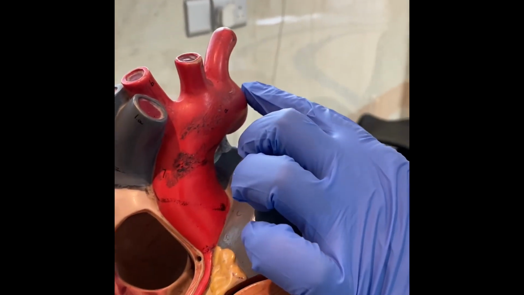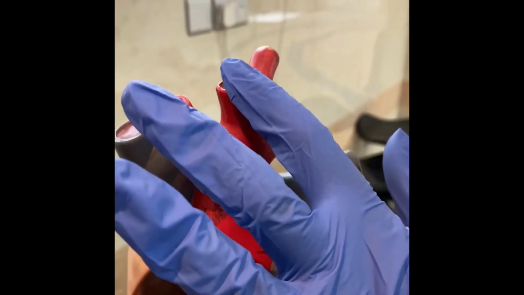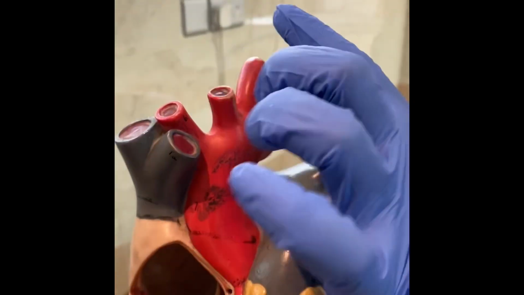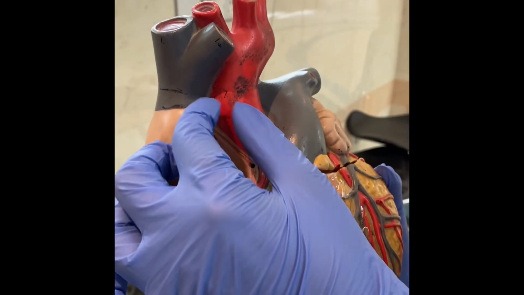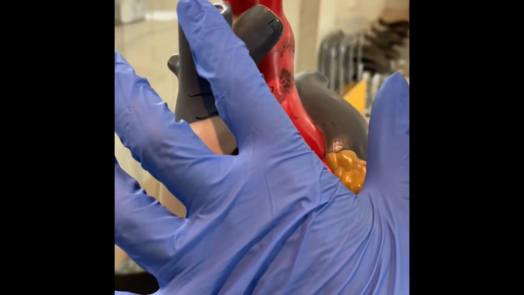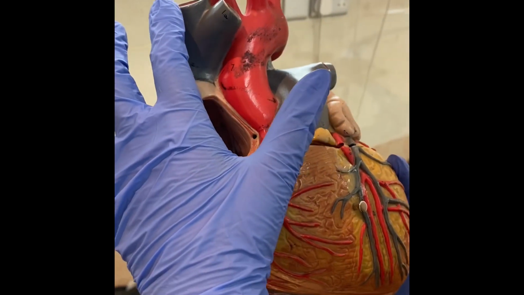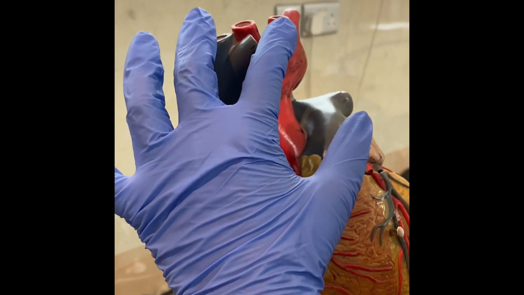Branches from arch of aorta: right brachiocephalic trunk. This is the left common carotid. This is the left subclavian. Now on the side of the ascending aorta, here you will see the superior vena cava, and formation of superior vena cava is by the union of right and left innominate veins or the brachiocephalic veins.